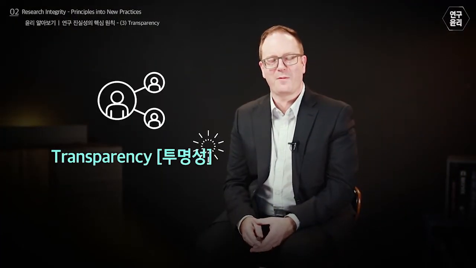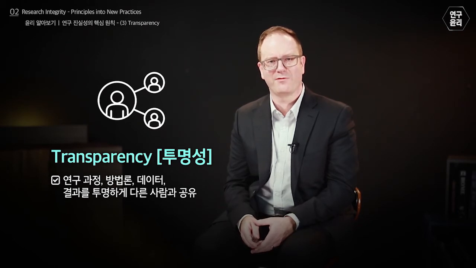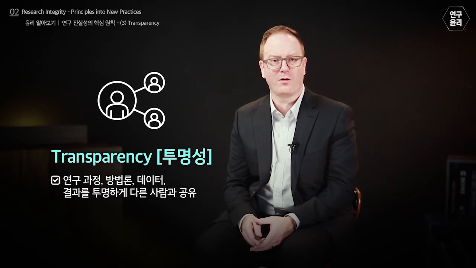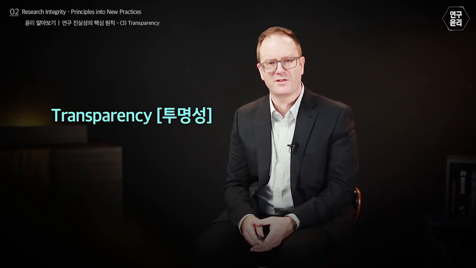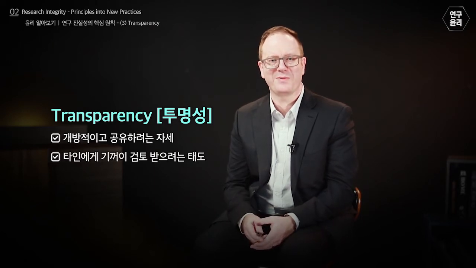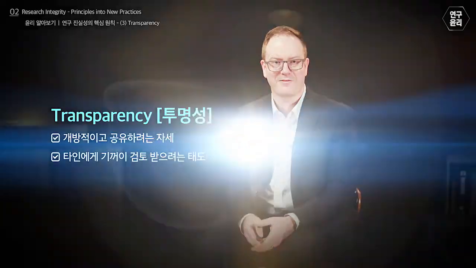Sharing information about research processes, methodologies, data and findings openly with others also demonstrates the research integrity principle of transparency. For trustworthy research, transparency means being open and sharing, and a willingness to be scrutinised by others, a key concept in academic life.